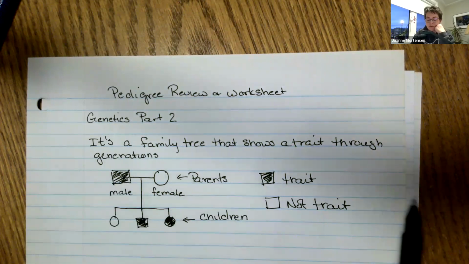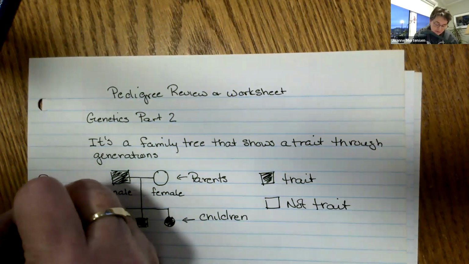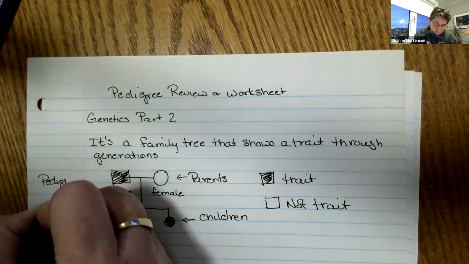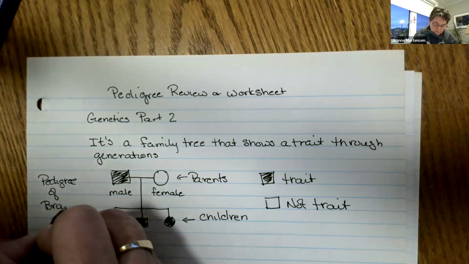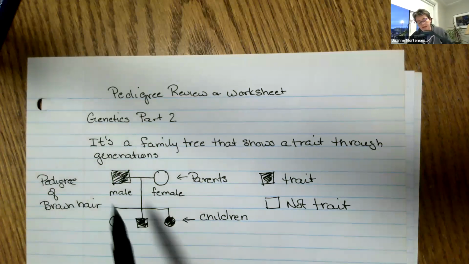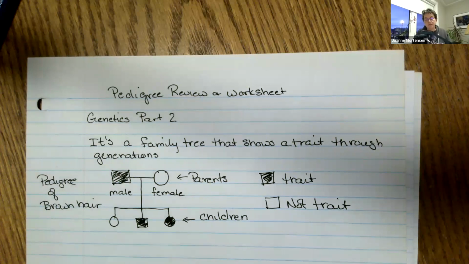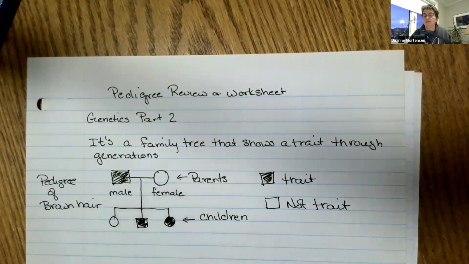And the other thing that usually goes with this is there would be some kind of instruction. Let's just say this is a pedigree of brown hair. Okay, so dad has brown hair and the two kids have brown hair. And to make life simple, we'll say that mom and the one daughter are blonde. Ta-da! That's a pedigree.